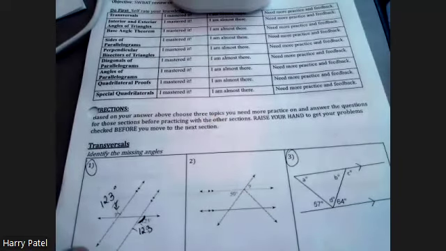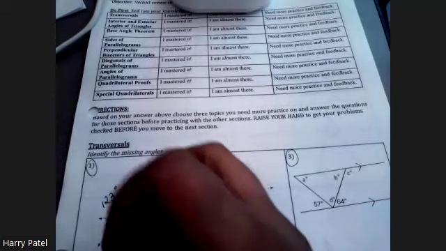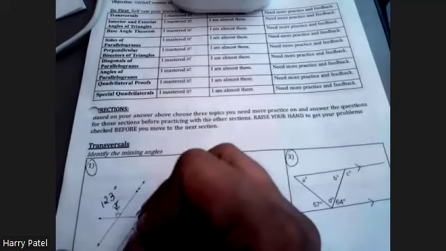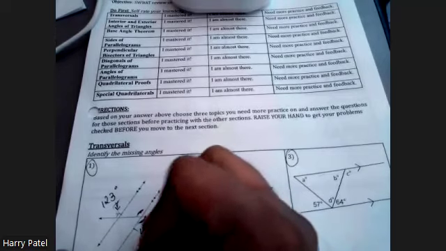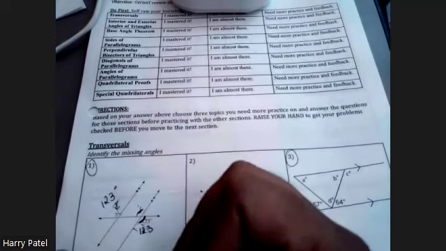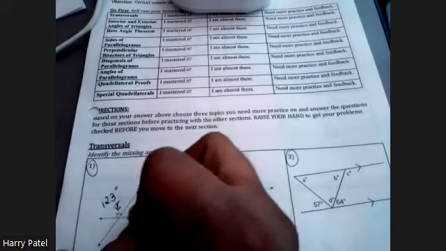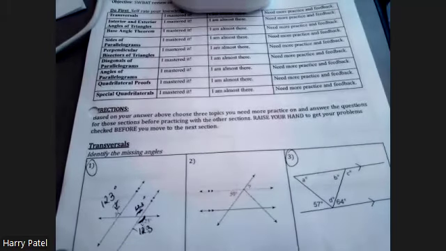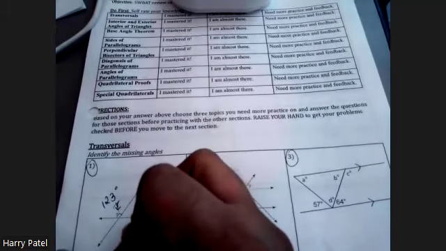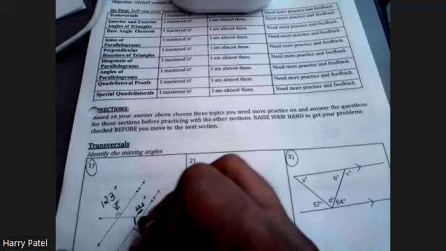If you were asked to find this angle, then you would be using vertical angles. These two are vertical to each other, so this would be 123 because of vertical angles. If you are asked for this angle, then this line right here forms a straight angle. So if this is 123, then this is 180 minus 123, which is 57.